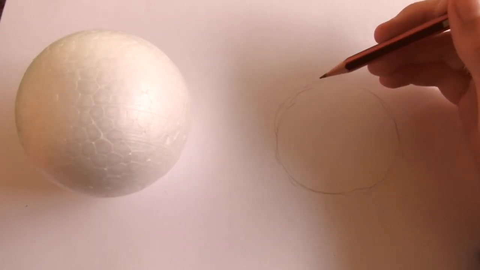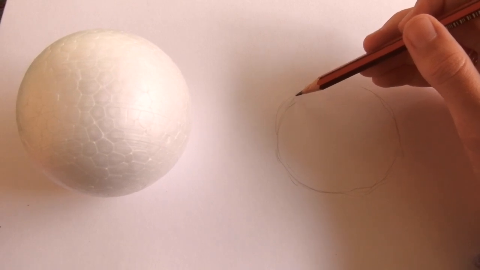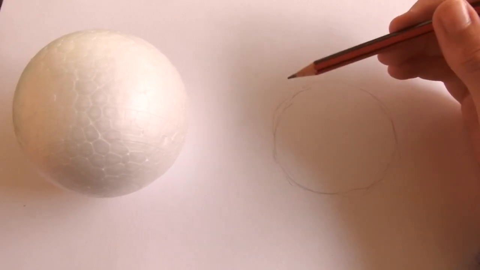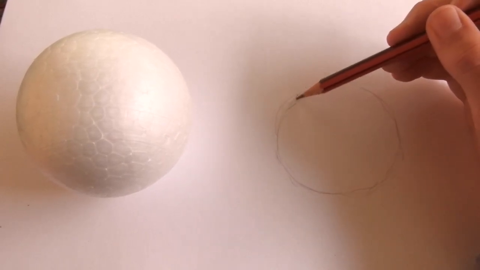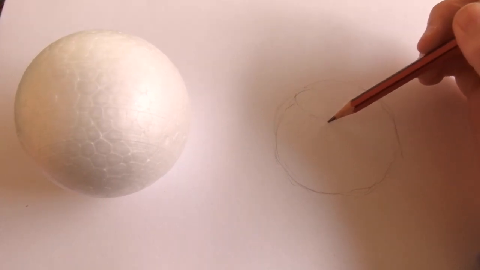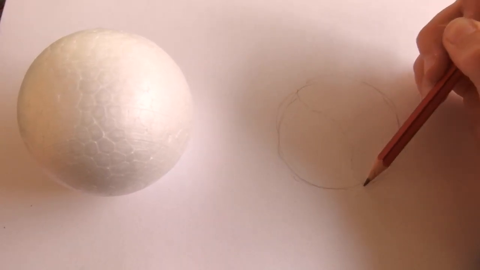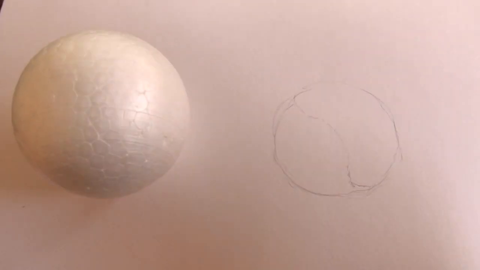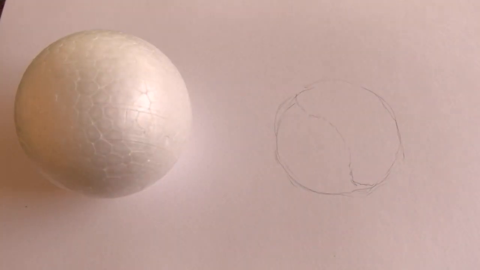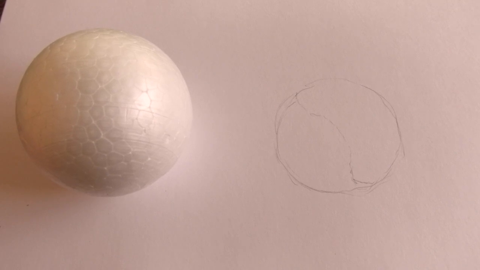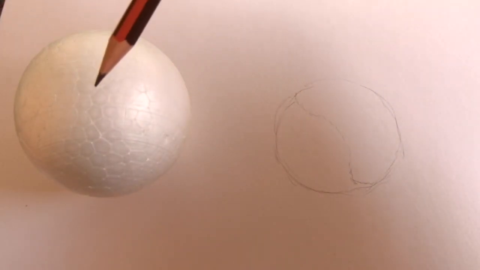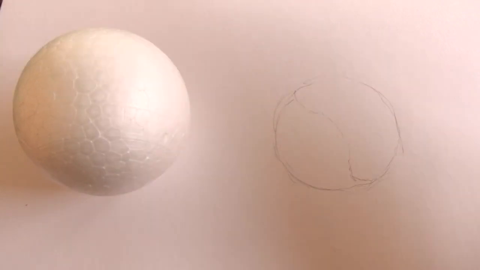So I'm going to draw the line, and this is called the terminator line. I want you to remember that term, the terminator line. The way I see it, the terminator line is kind of going like that. That's what I see when I squint down, and squinting is a really great way to get the terminator line, to break your picture up into two colours. I see a line going around here, which goes away when I put my hand over it.